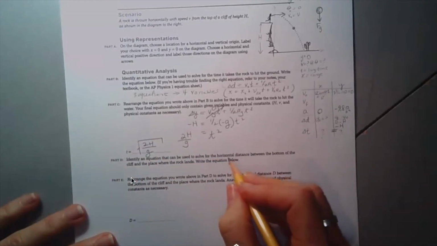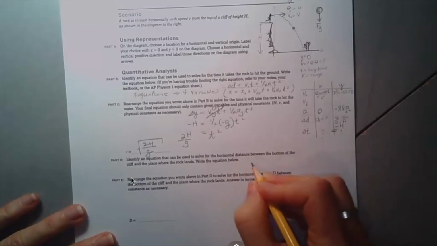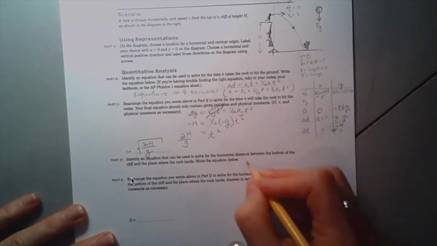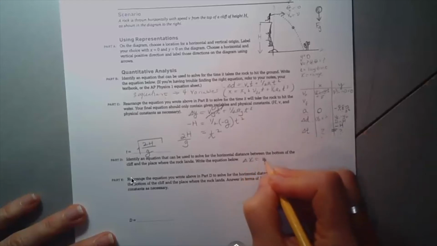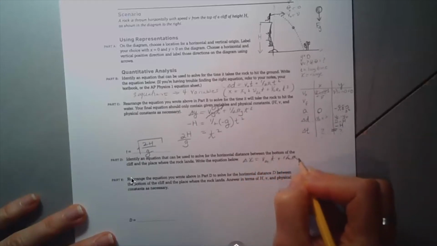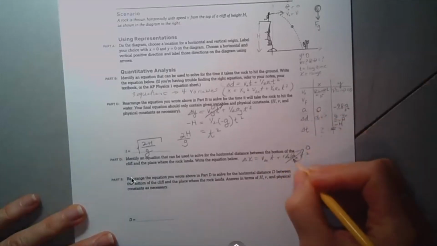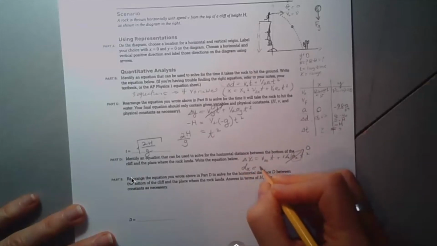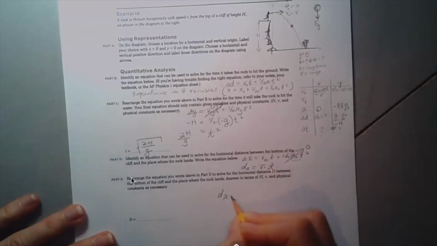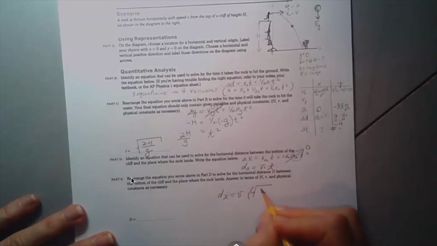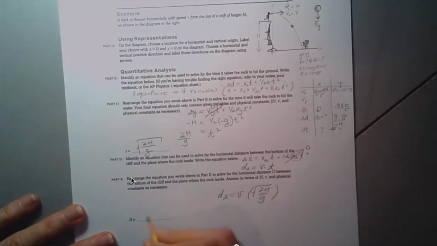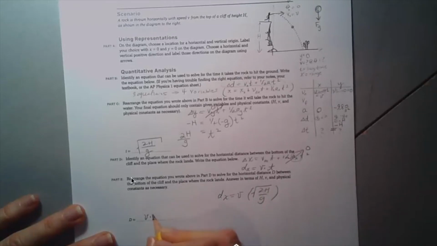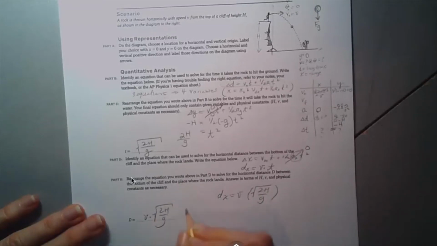To find the horizontal distance, we're going to use the same equation but for the x. So we're going to do delta x equals v0x t plus 1/2 ax t squared. Since acceleration is 0 on the x, this term drops out and we're left with dx equals v times t, which means that, since we have an expression for t, you now have an equation: v times the square root of 2h over g.